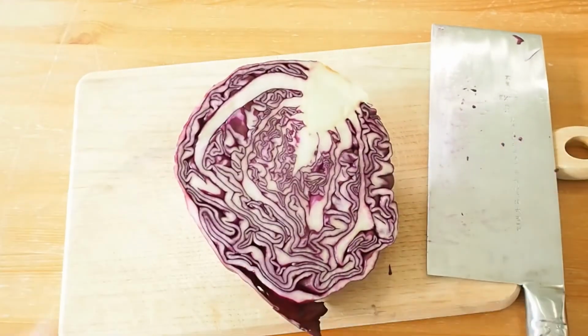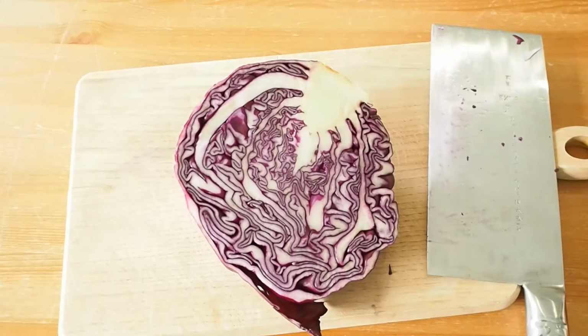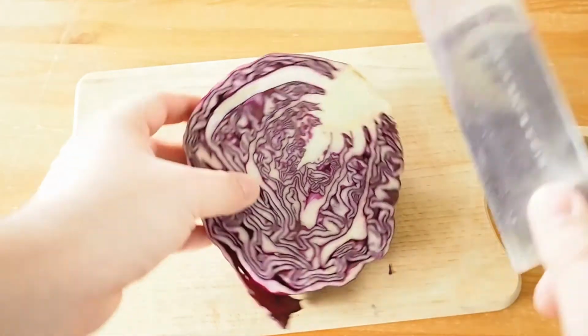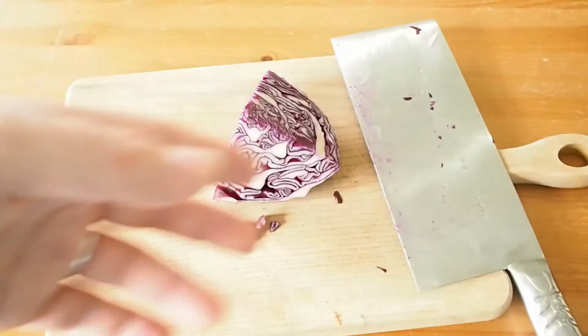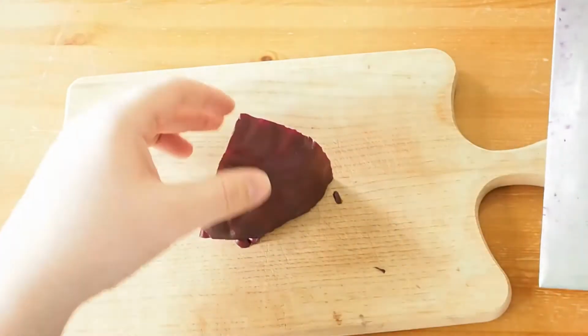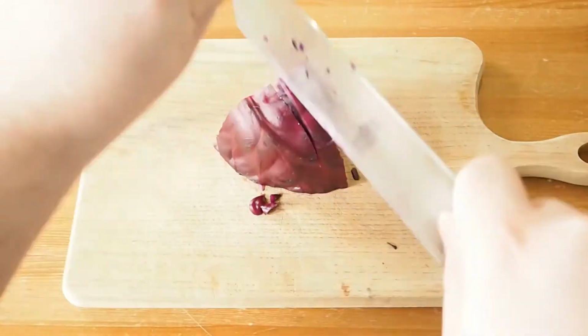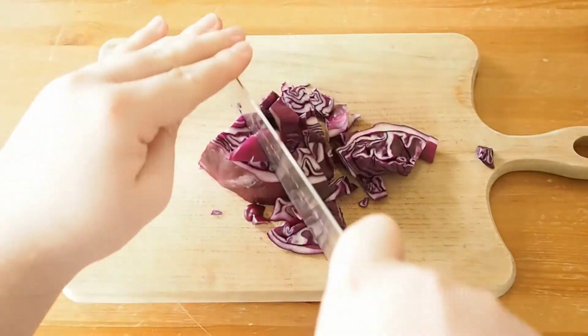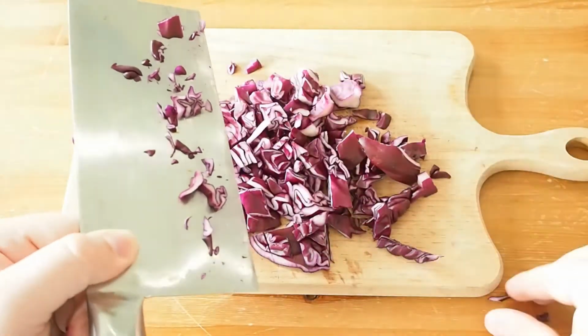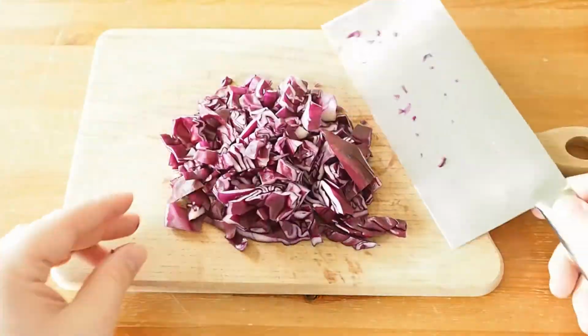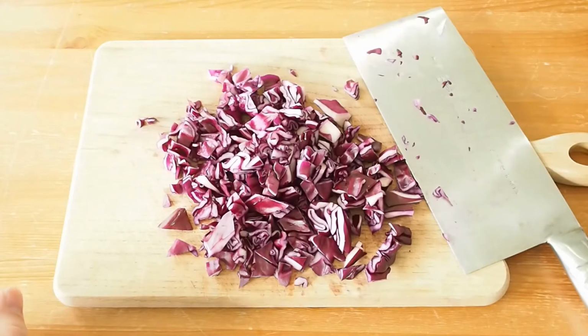Just pause for a second. That is beautiful. I mean, it's like a flower in there. Anyway, next bit. So there's our diced up bit of cabbage.